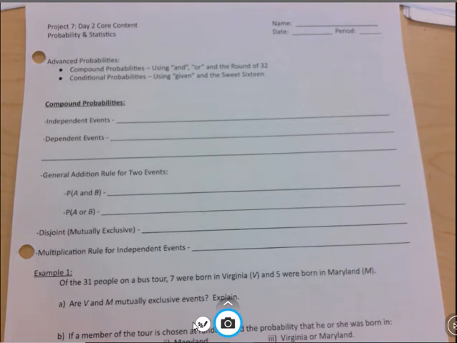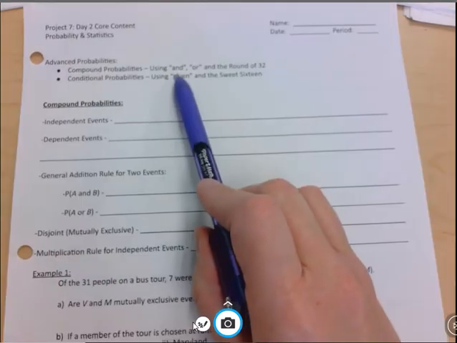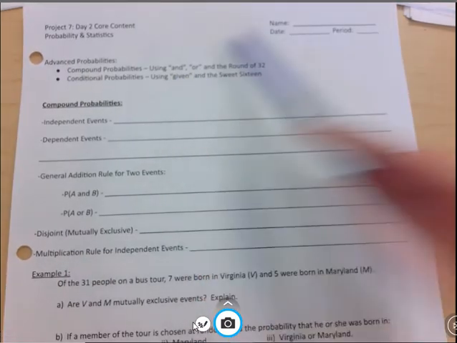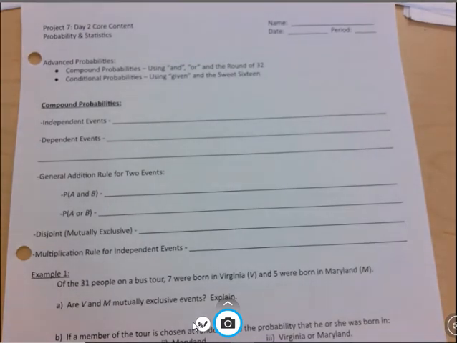Day 1, if you missed it, was pretty simple, a review of probability from previous classes. We talked about the probability of single events happening, such as the probability of rolling a 2 on a die. Today, we're going to talk about compound probabilities using "and" or "or." For example, the probability that you roll a 2 and then a 3. Or conditional probabilities using "given."